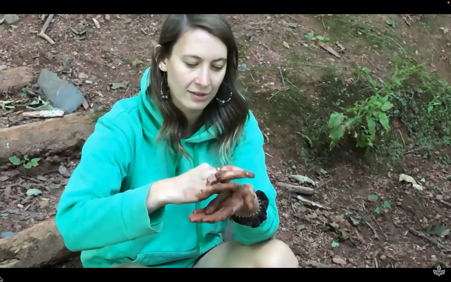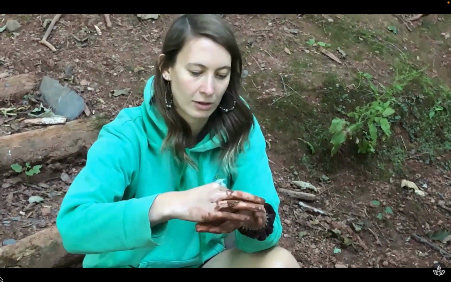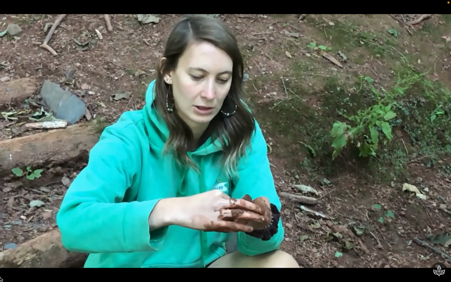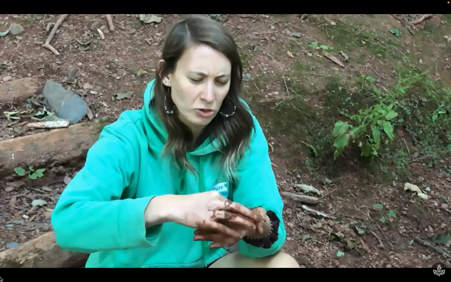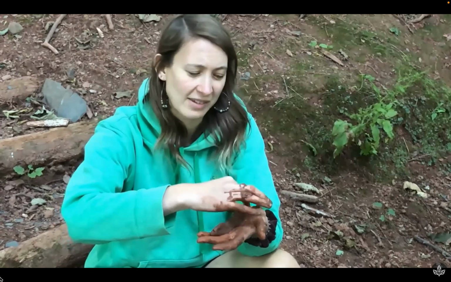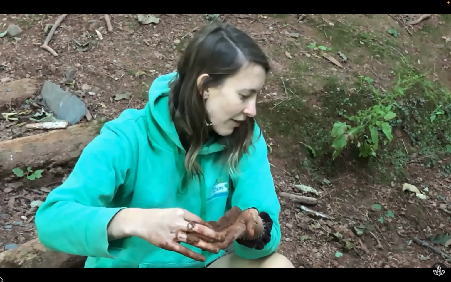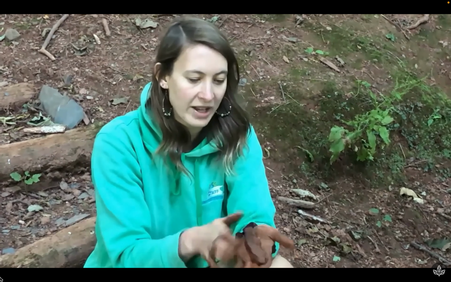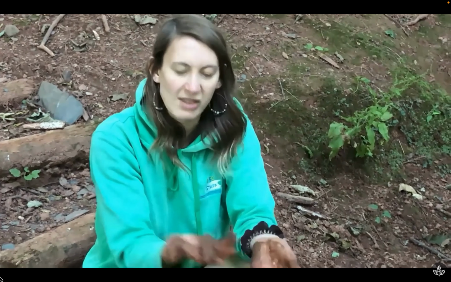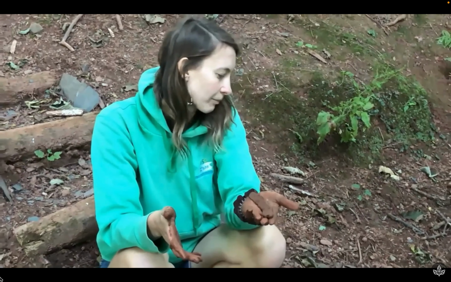So I'll do that next. And I guess some of this is quite subjective because I'm not sure how flat exactly I need to get this. But after that it says, does the soil form a flat ribbon before breaking? It's kind of flat and it's not breaking, so I'm going to go with yes.